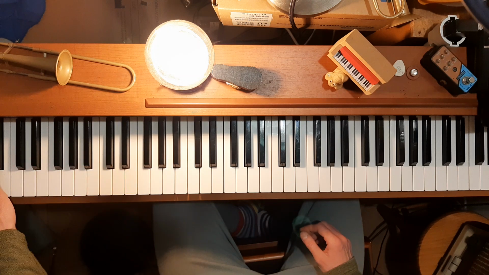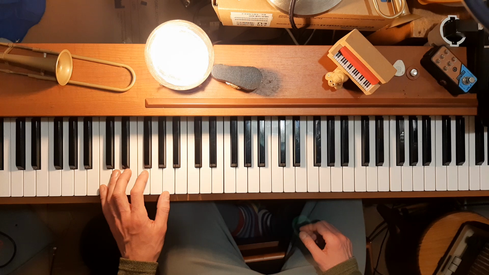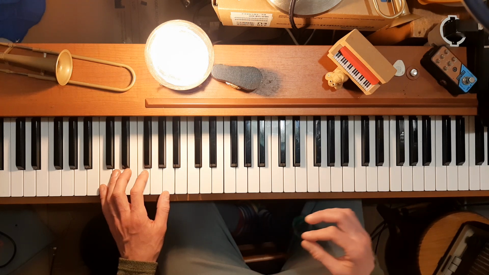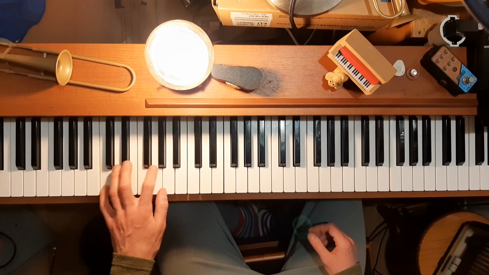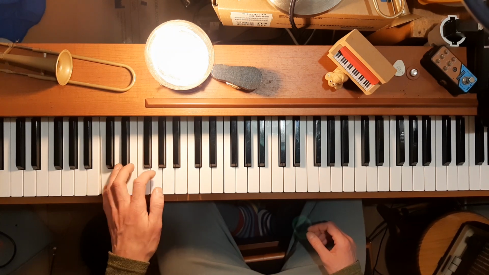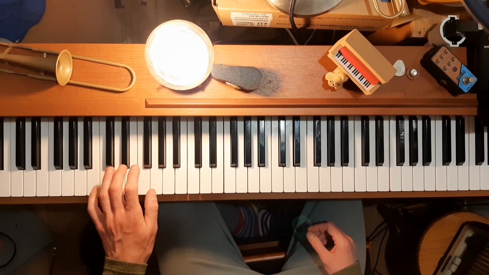that's perfect. But I recommend going to a much slower tempo and starting to practice it something like this, or even slower. 1, 2, 3, 4. Or if it's straight.